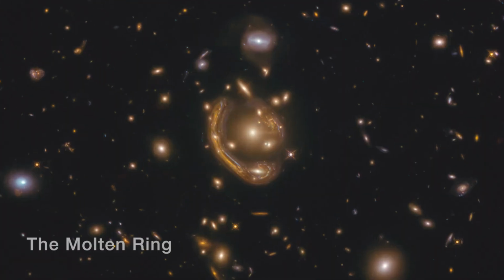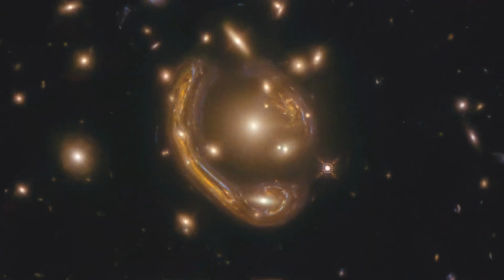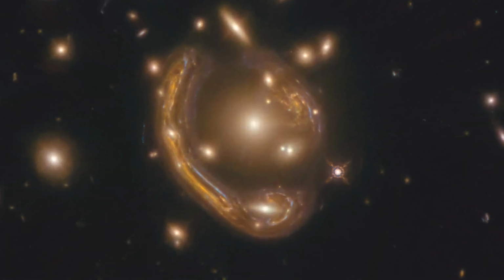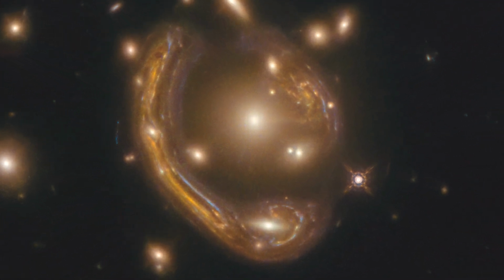An Einstein ring is a very cool feature of gravitational lensing where a background galaxy gets stretched out into a full ring around the foreground lens. The Molten Ring is a really interesting case where it's one of the largest galaxies that forms a near-complete Einstein ring. In the Molten Ring, you have a very large cluster of galaxies that has magnified this background galaxy.